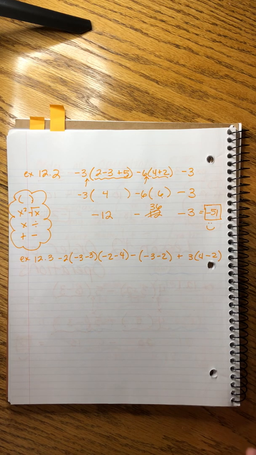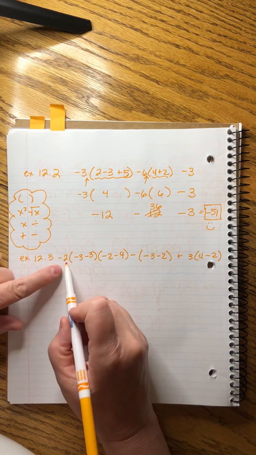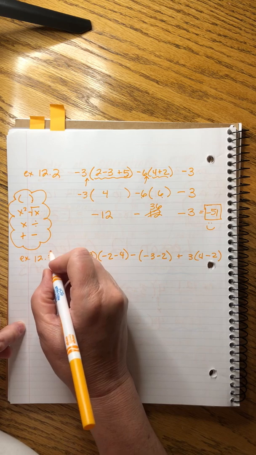All right, we've got a lot going on in this problem. We've got parentheses. Okay, just a second, let me do this.